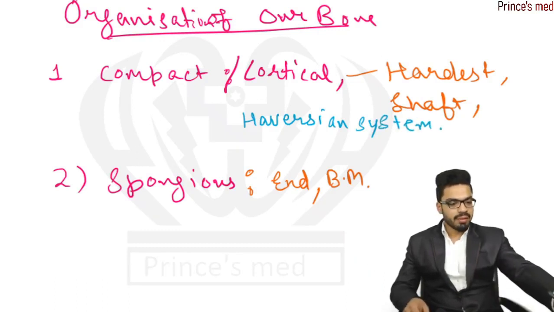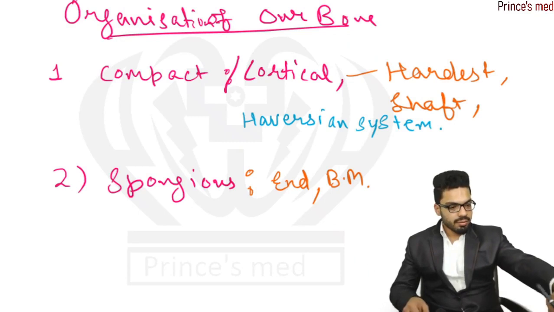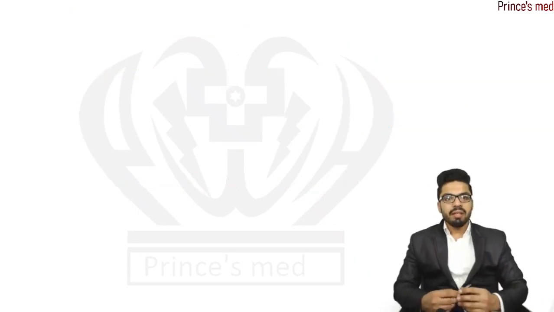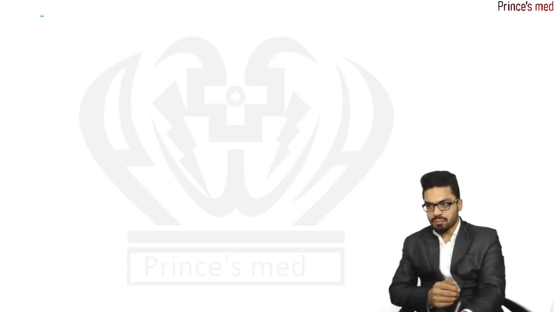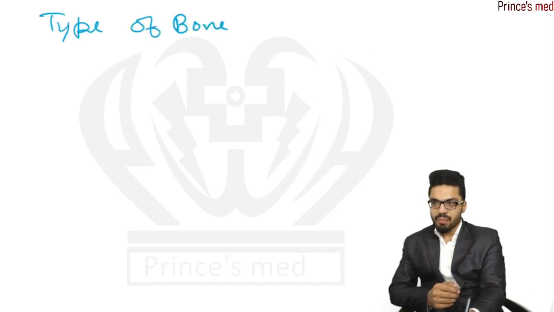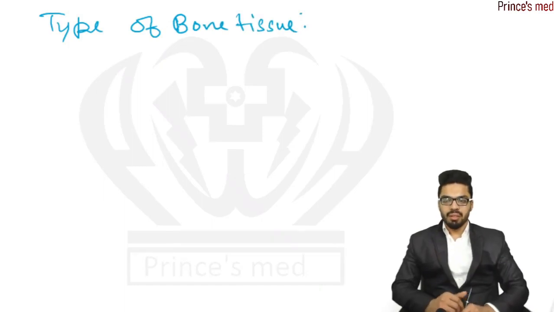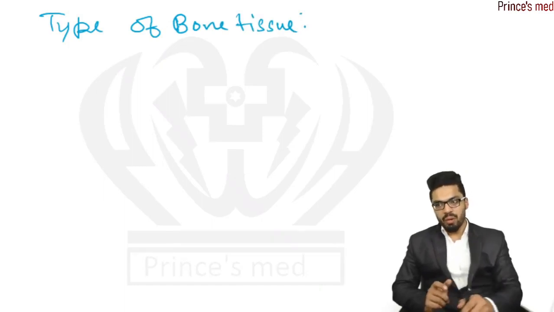Next, we will see the types of bone tissue. Bone tissue consists of primary bone and secondary bone.